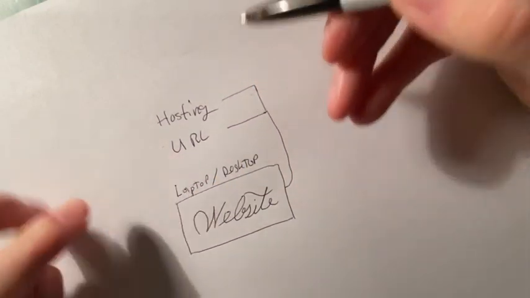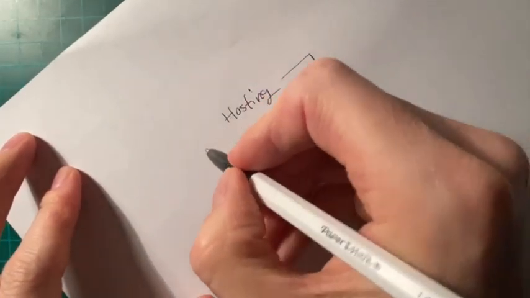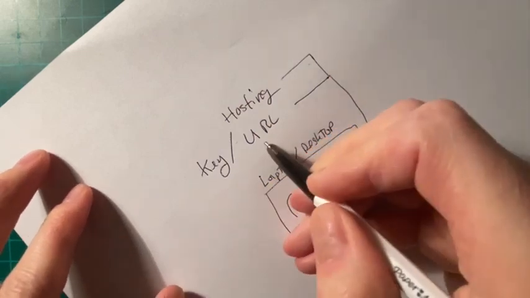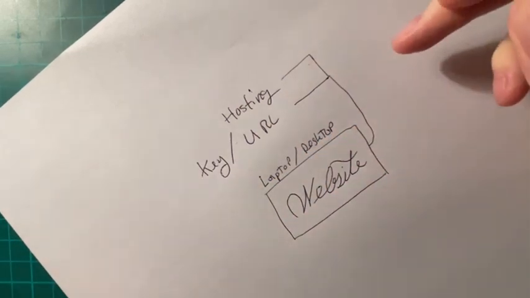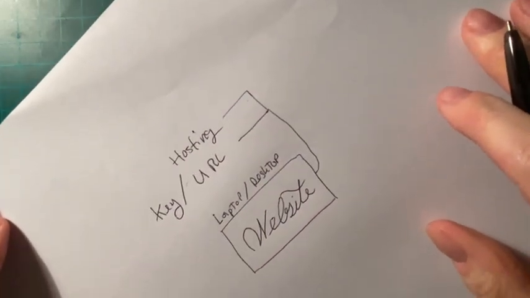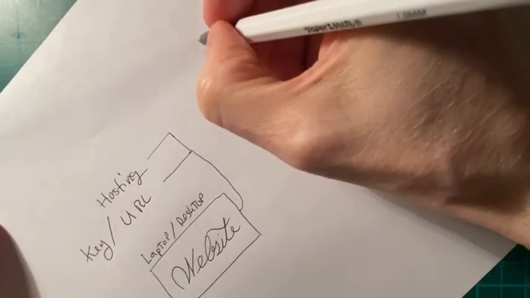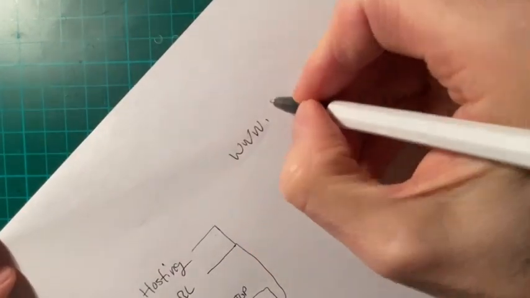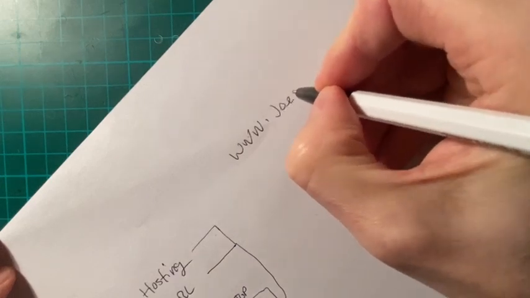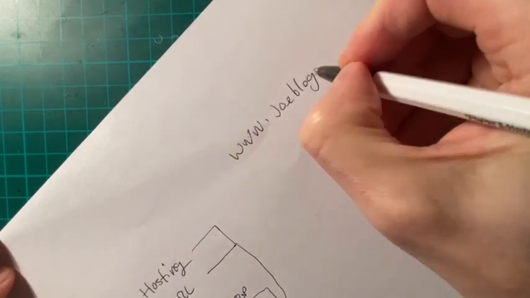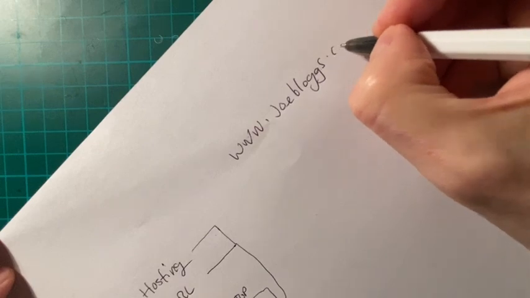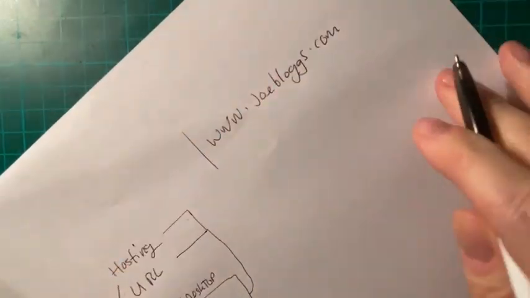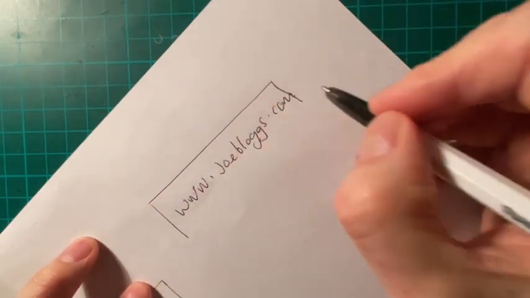What's a URL? Well, you can imagine the URL as a key. That's your key. You're buying a key. When someone types in, say for example, www.joeblogs.com, that's a key that you've just purchased.